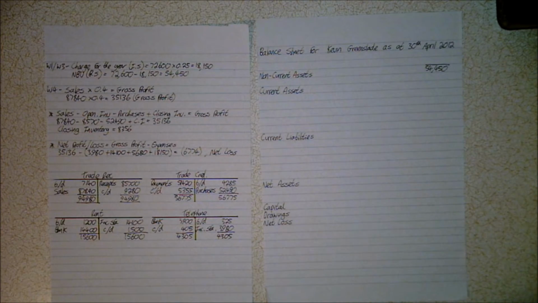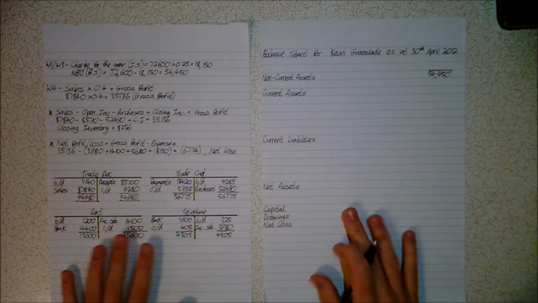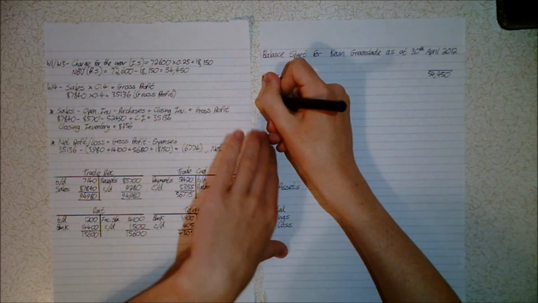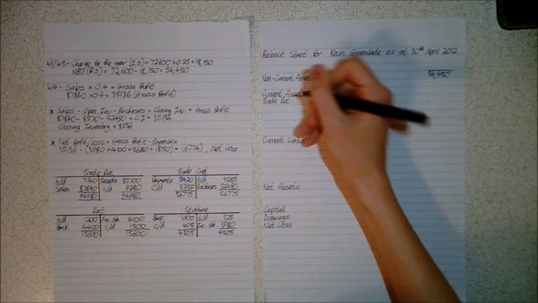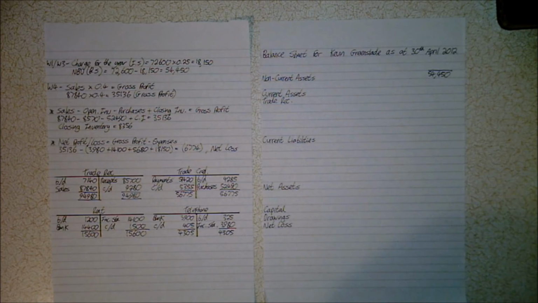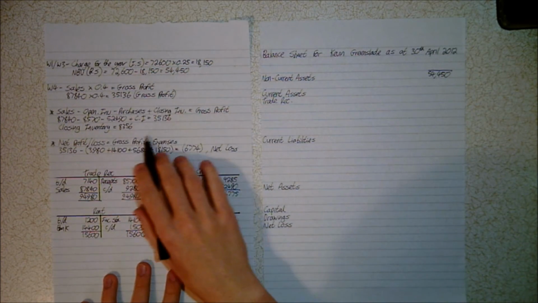So current assets, what current assets do we have? Well, I've just amended the trade receivables. So let's just put that in there. We have the closing inventory, which we calculated there.